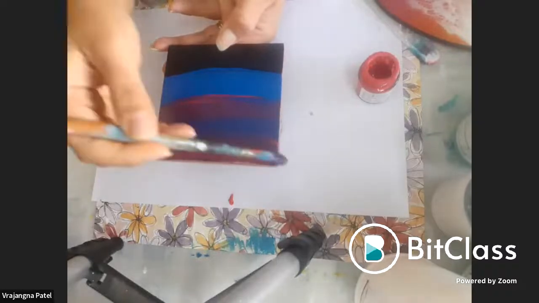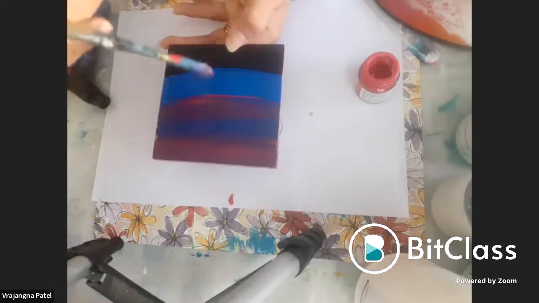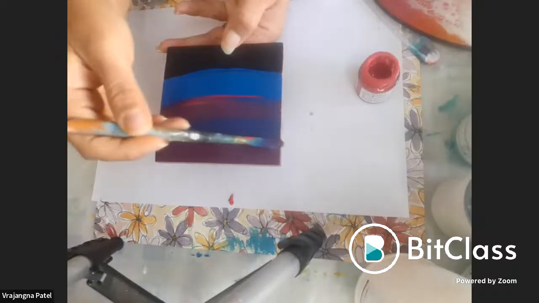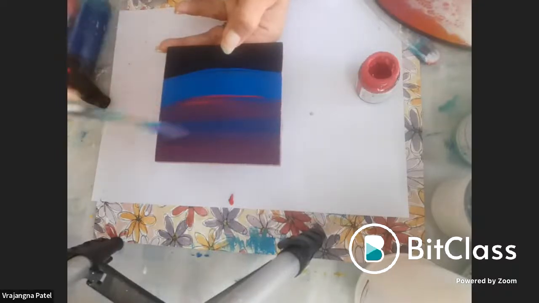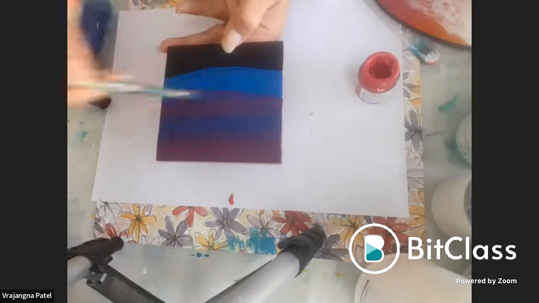Okay, now once you have covered the coaster completely with the color, start from the top till the end of your water part, but go from left to right so that the blending happens nicely.